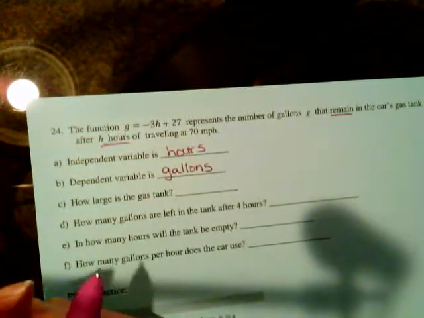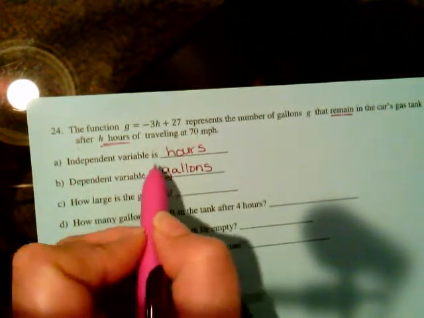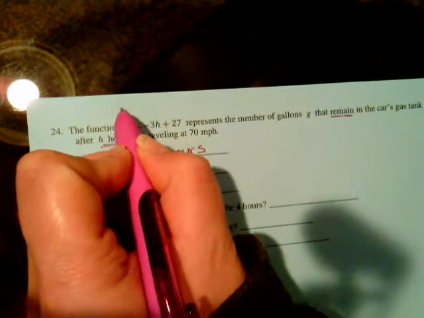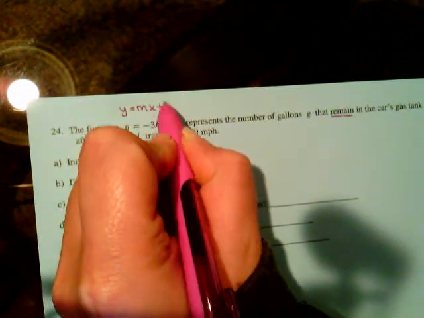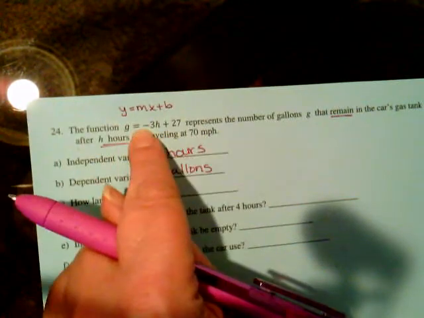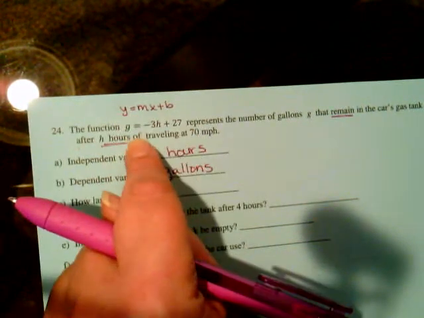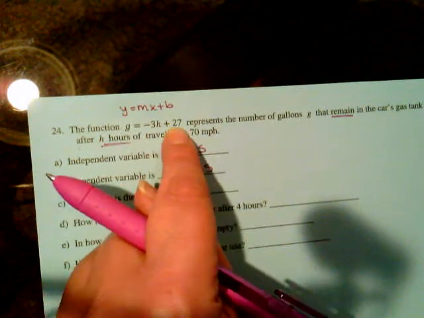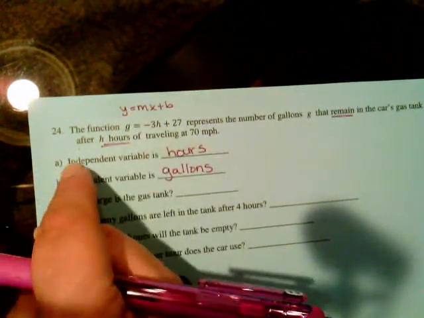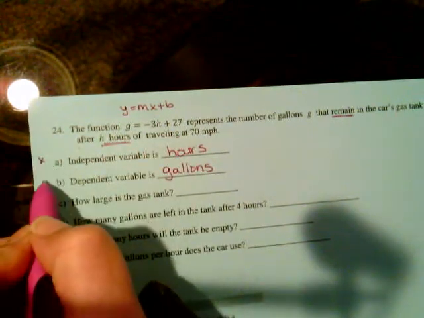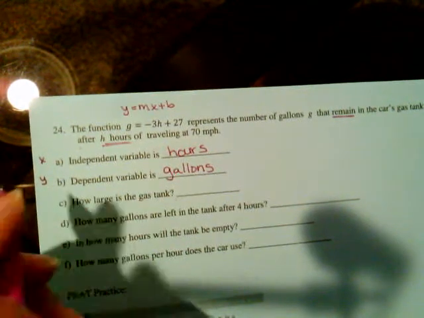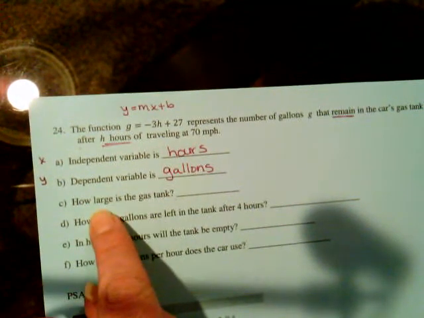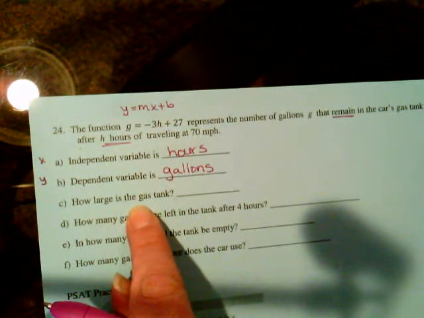all right? So the independent variable is going to be normally your x. Notice this is written very similar to the slope-intercept form, right? So my independent variable is your x and your dependent variable is your y, all right? Now the first question says, how large is the gas tank?